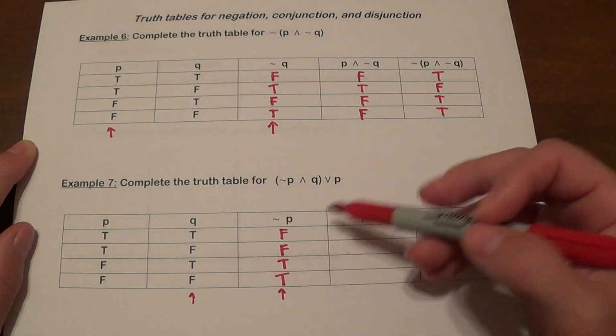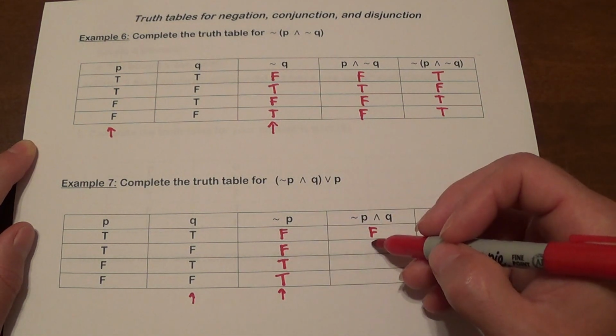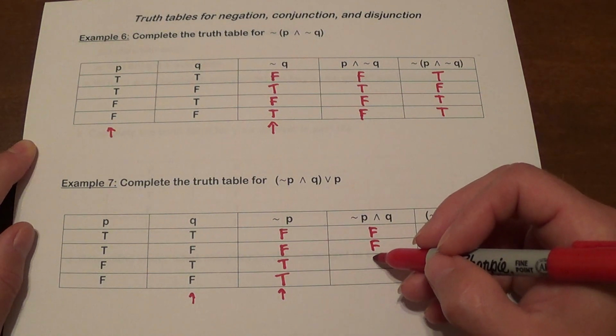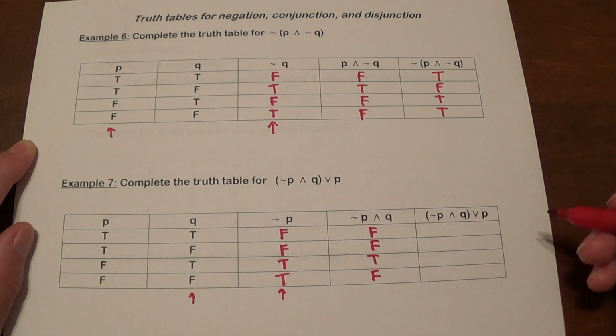So TF and false, FF false, TT true, FT false.